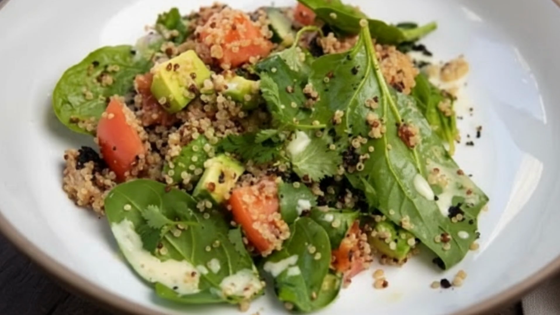Grate a young firm zucchini or cut it into long thin strips by hand. Season the salad with salt and dress with the prepared sauce. Sprinkle pine nuts on top and garnish with cilantro sprigs.